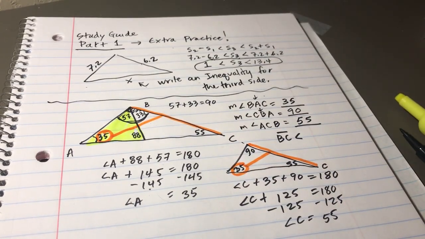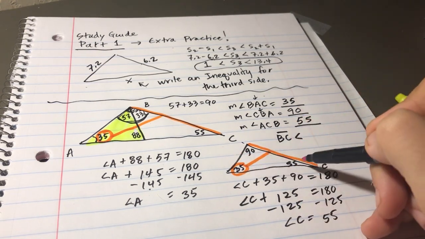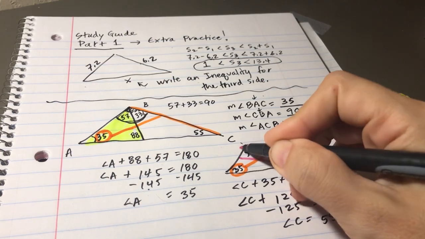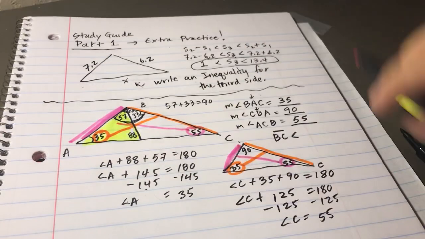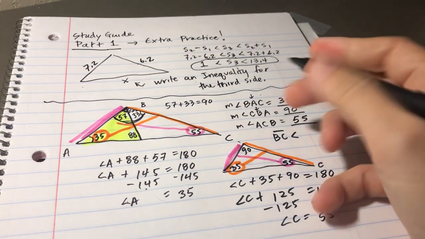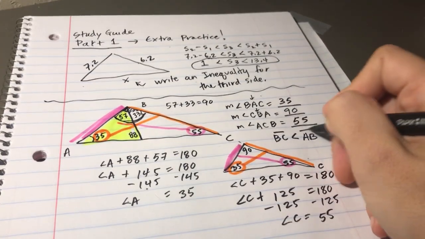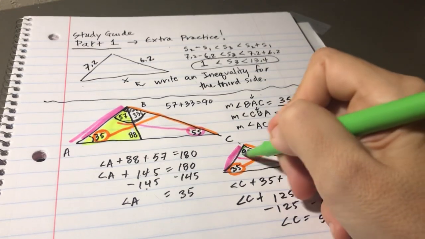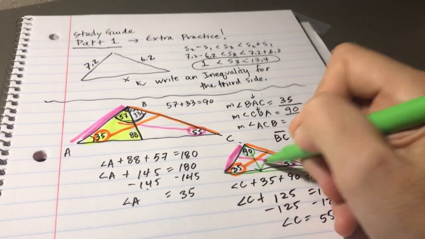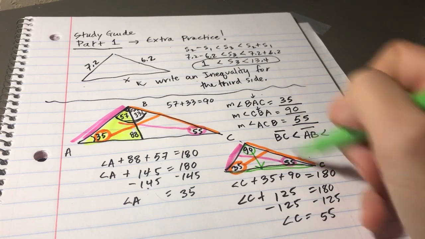Then I look for the next smallest angle. So it looks like 55 would be the next smallest angle. 55 is the next smallest angle, so that'd be side AB. And lastly, 90 is definitely the biggest angle. So this side opposite that would be the biggest one.